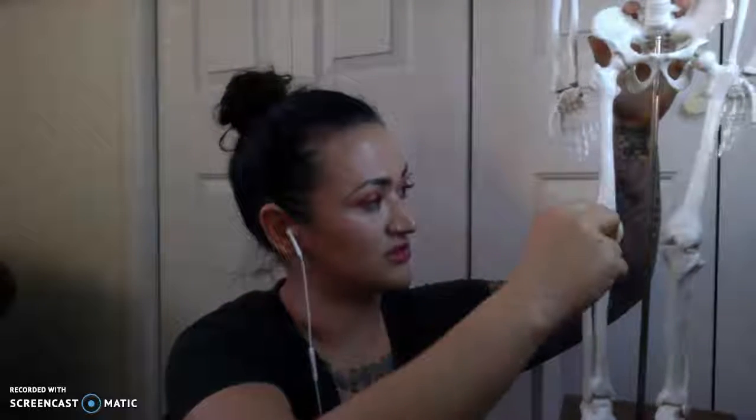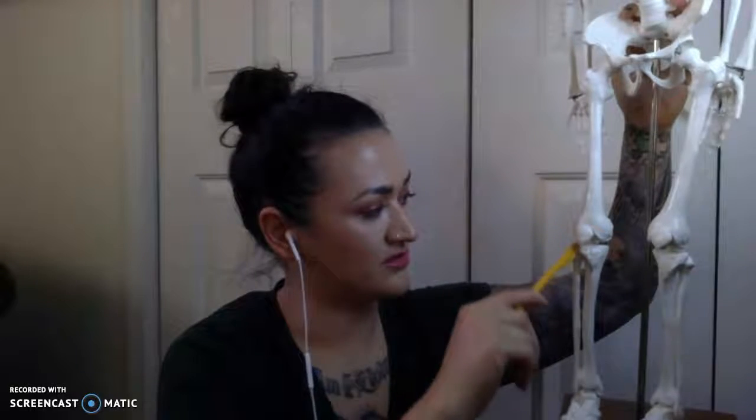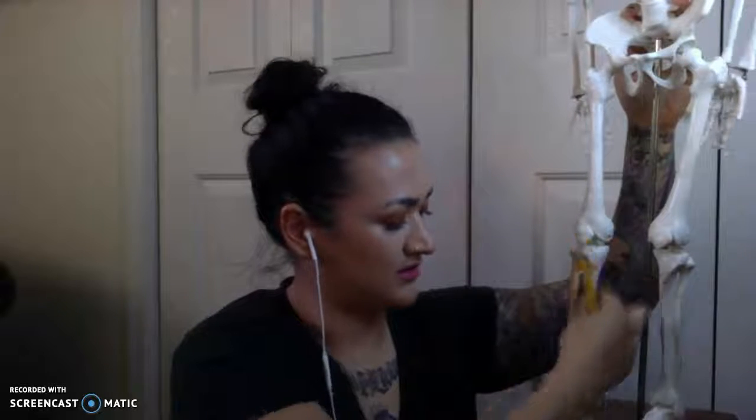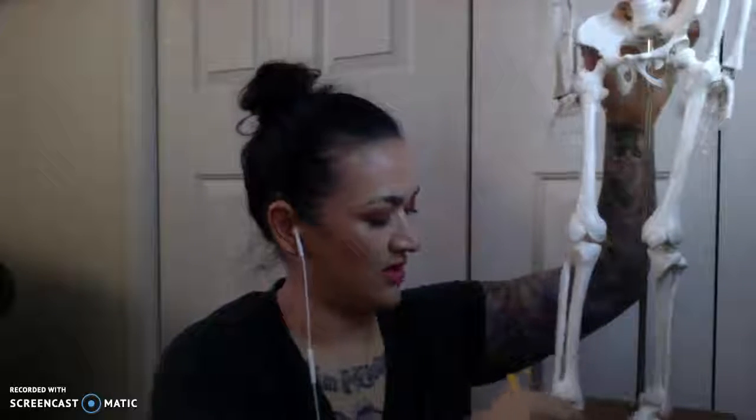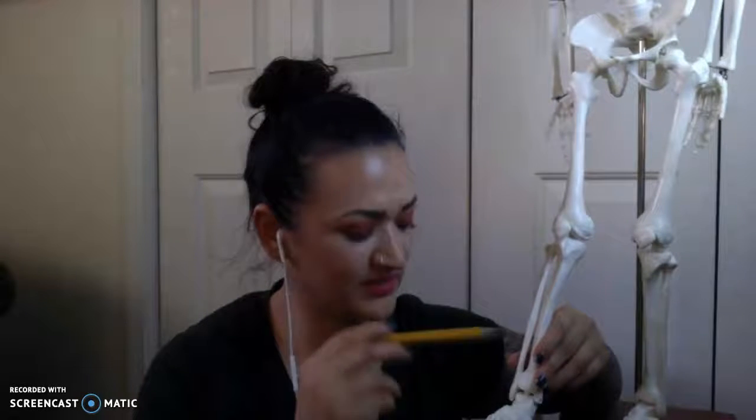Then we're going to go down into the shaft of the bone, and then once we get there, we have condyles again. This is the patella, which is a free-floating sesamoid bone. We have the tibia, fibula, and then the tibia and fibula come together to form what is called the mortise of the ankle, like pestle and mortar. They attach at the talus right here, and then the calcaneus, which will be the heel of your foot.